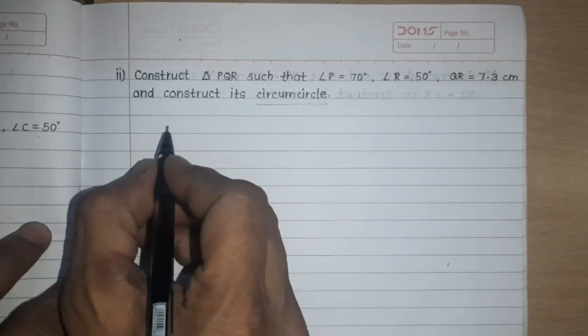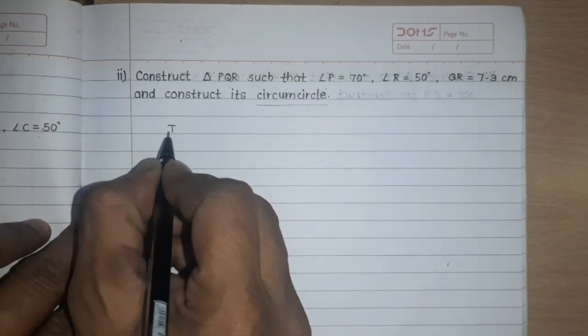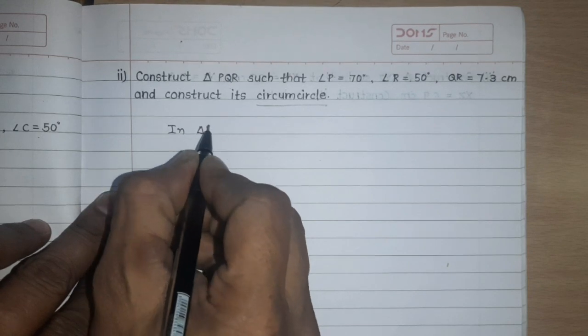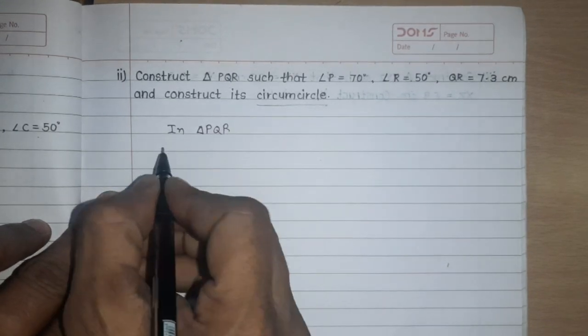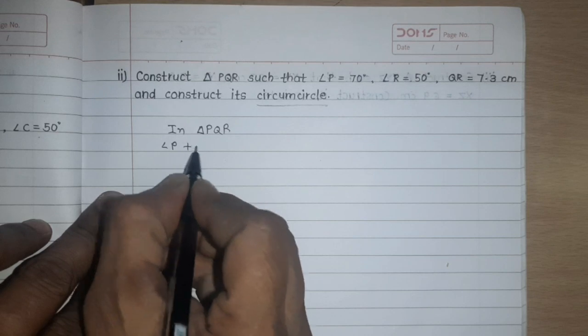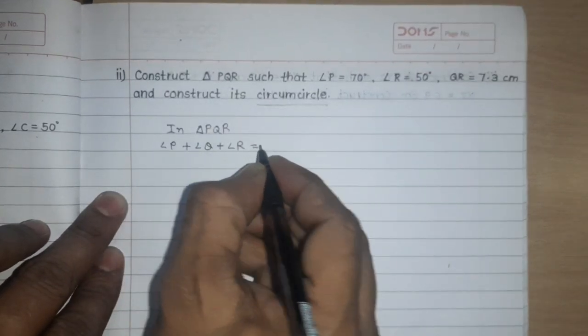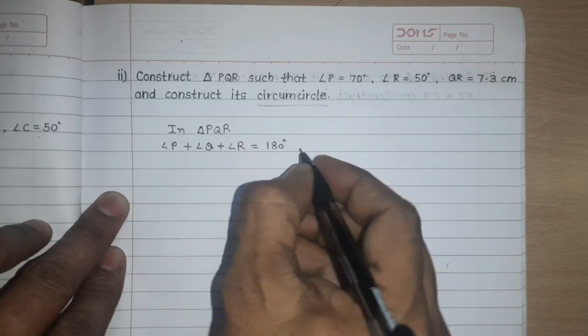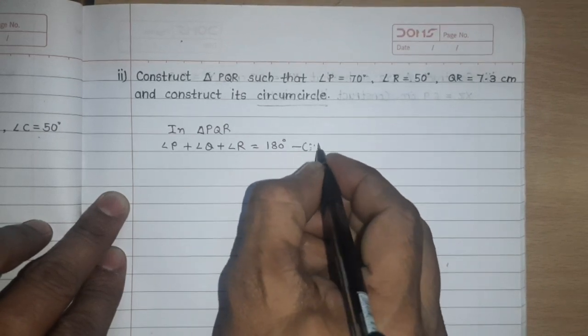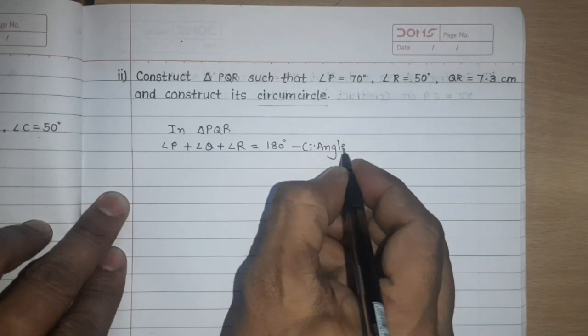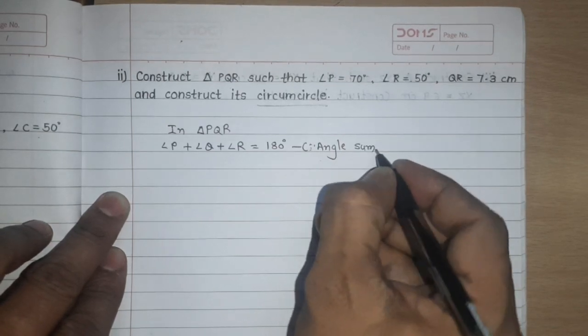Therefore, first of all, we have to write here in triangle PQR, angle P plus angle Q plus angle R is equal to 180 degree. It is the angle sum property.